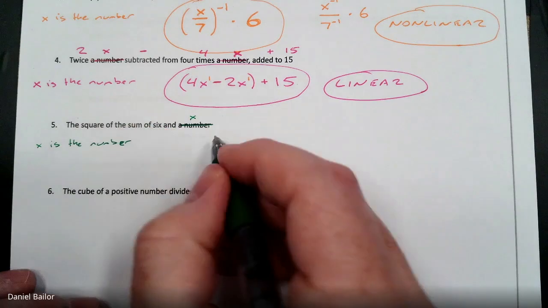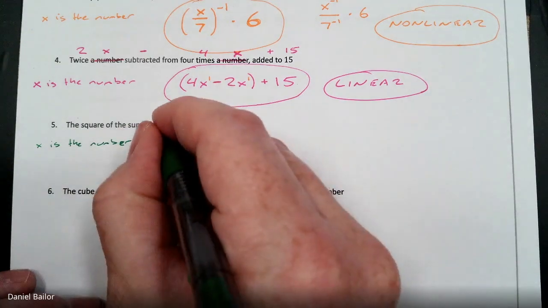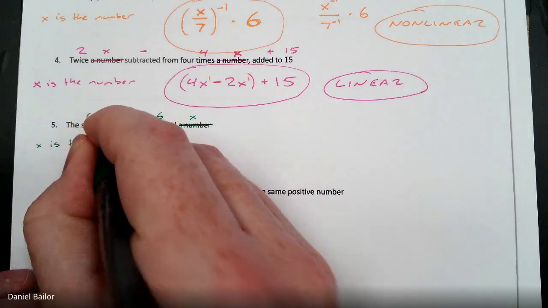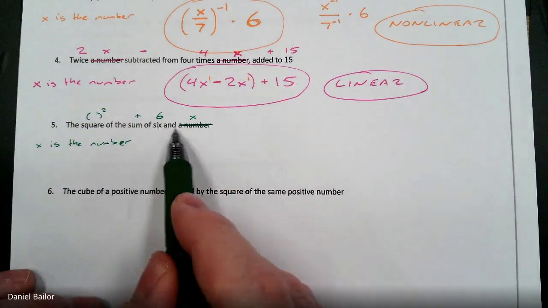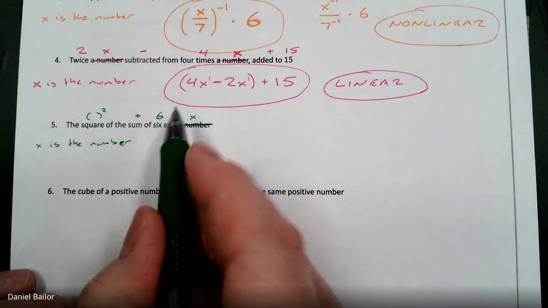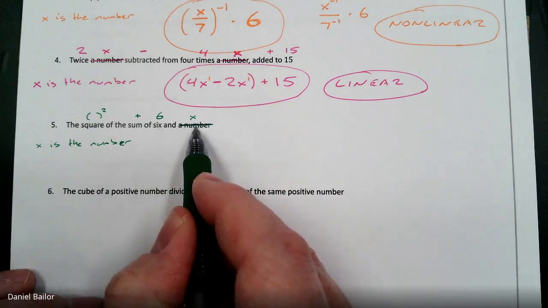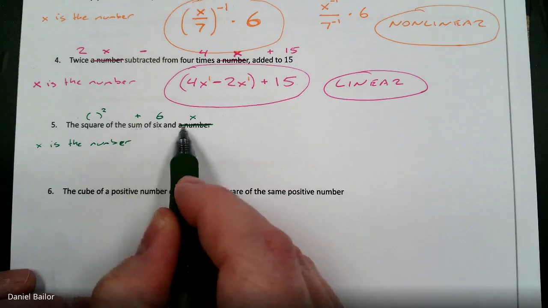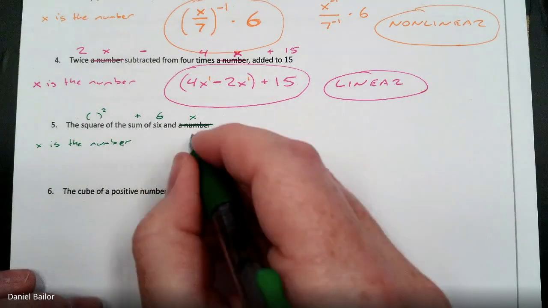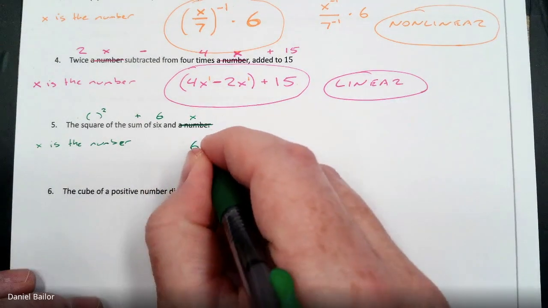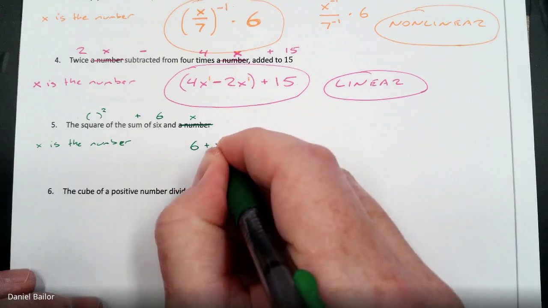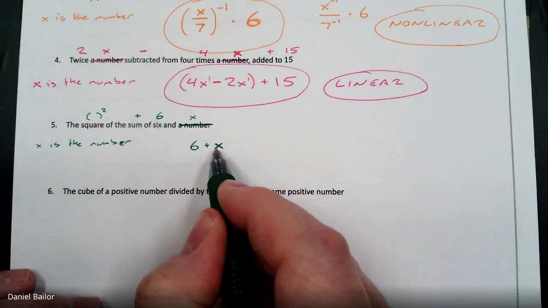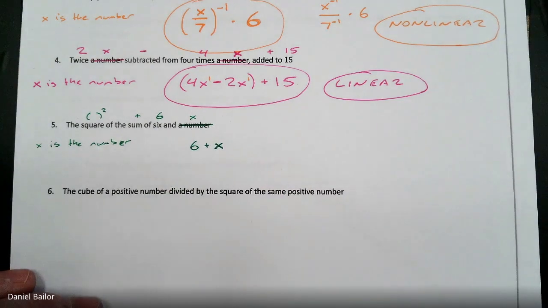So I have 6, I have sum, and then I have squared. So for this, let's start next to the variable. It says sum of 6 and a number. So the first thing I'm going to do is add 6 and x. So I'm going to do 6 plus x. And that's everything that happens close to the variable.